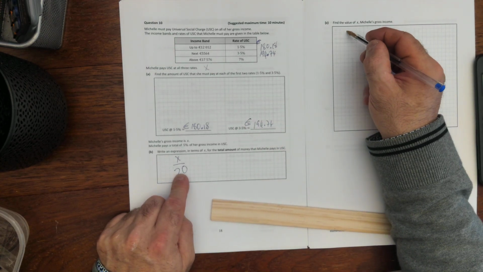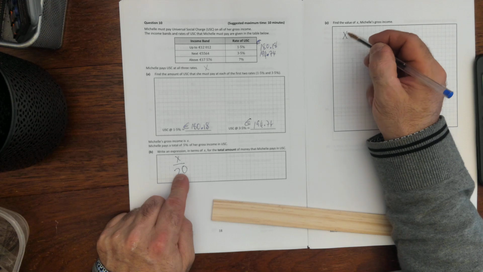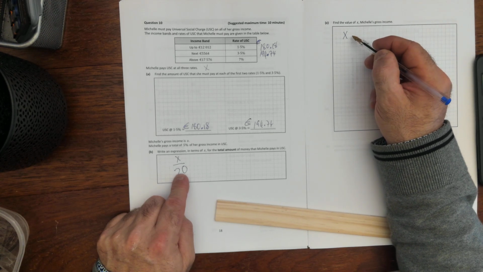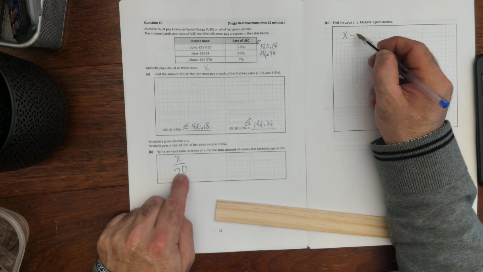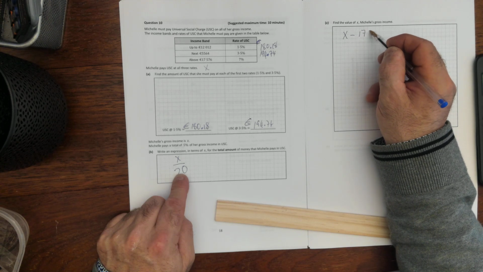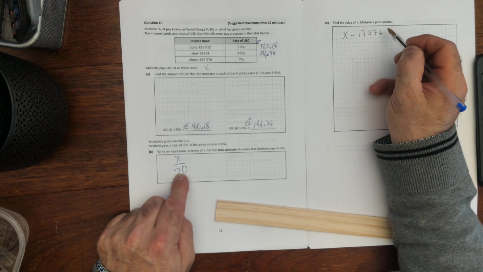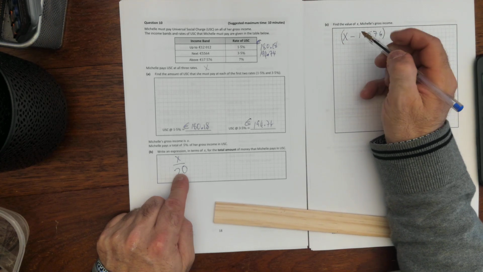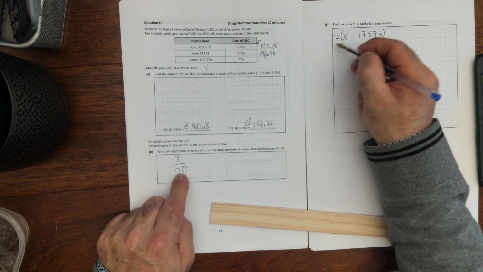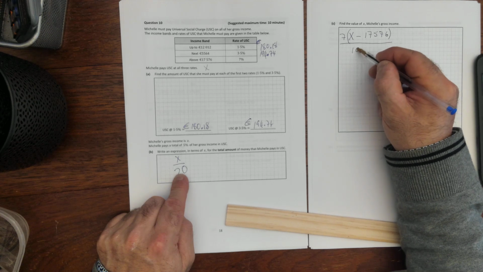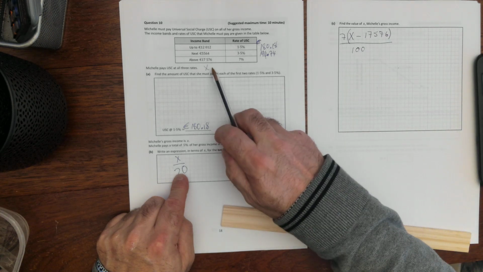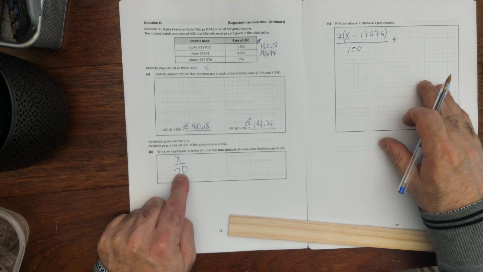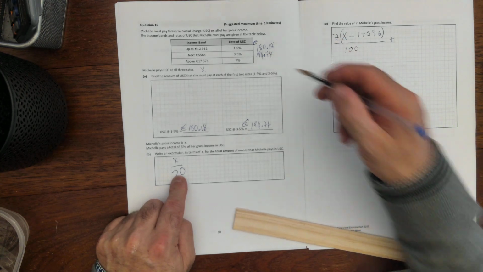So this is really everything we've learned about problem solving being applied. We can say that X take away 17,576 by 7%, which is by 7 over 100, plus these two.